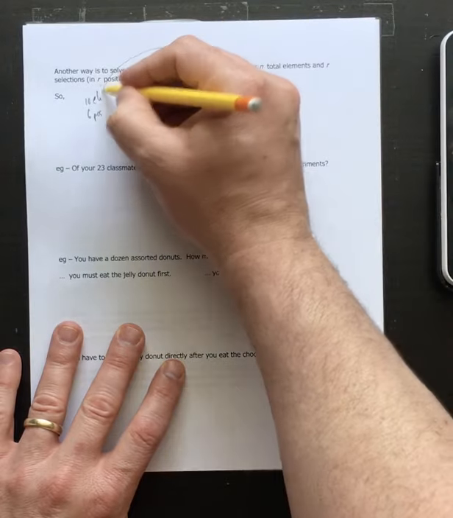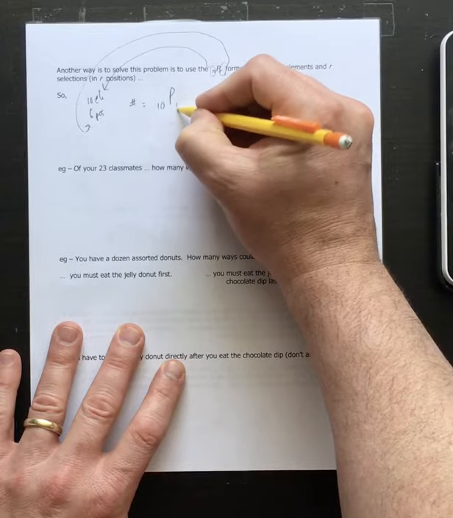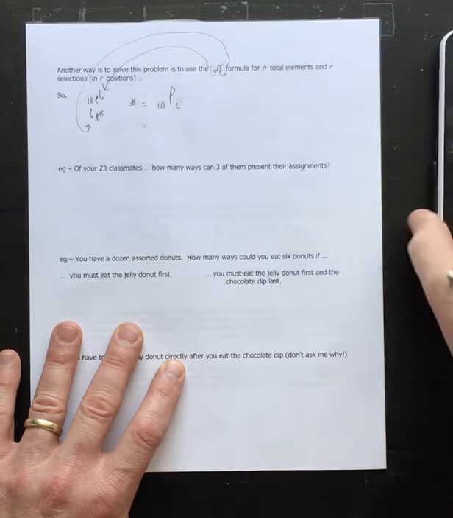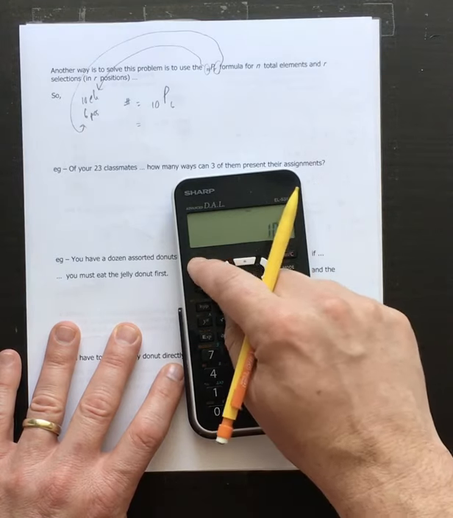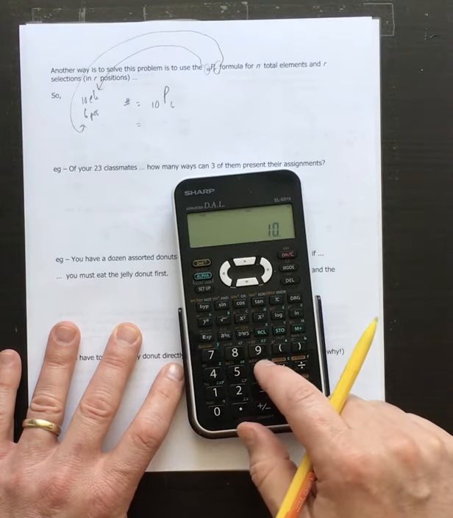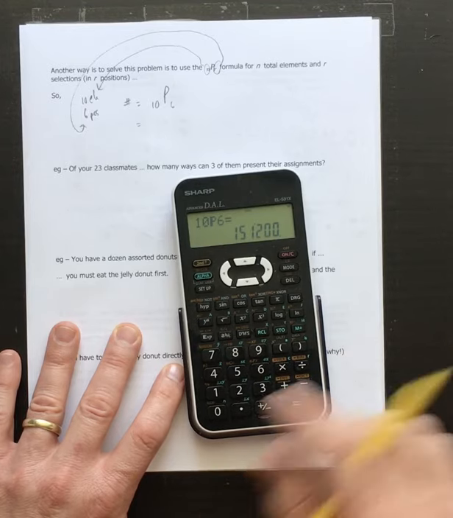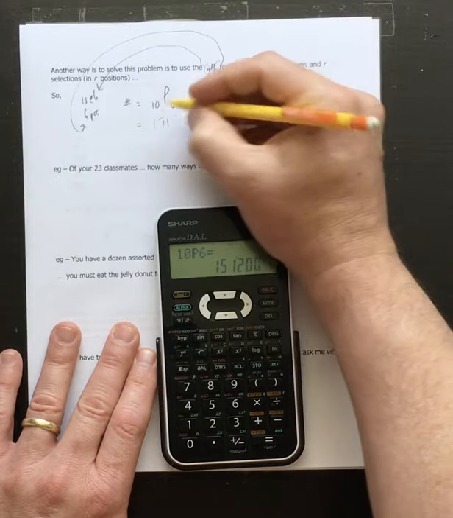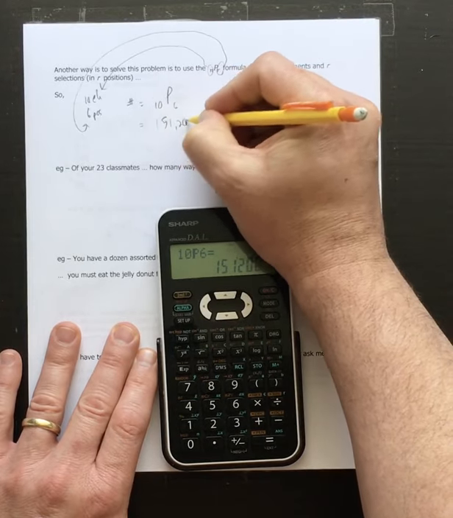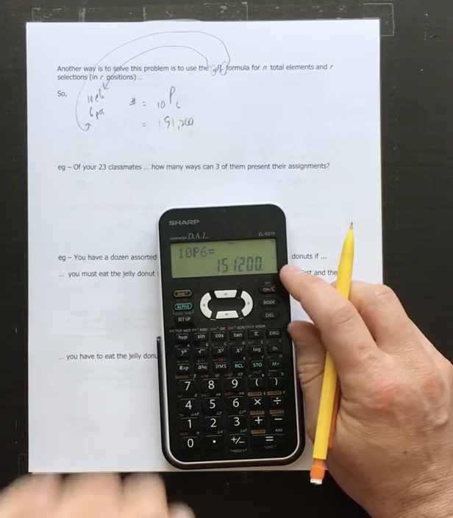Remember, N is the number of elements, and R is the number of positions, so 10P6. And if we do the 10P6 in our calculator, we should come up with the same answer, if it's going to work for us. So 10, and then I use my nPr calculation, and then 6. Now, not everybody's calculator is going to work the same, but of course you see 151,200. So make sure you find out how to do that.